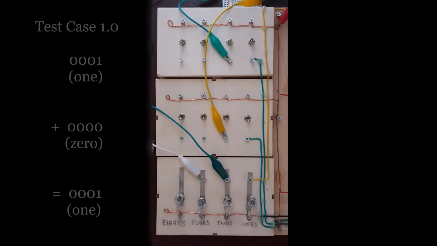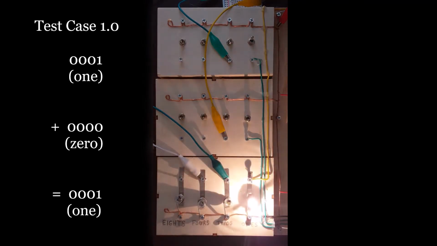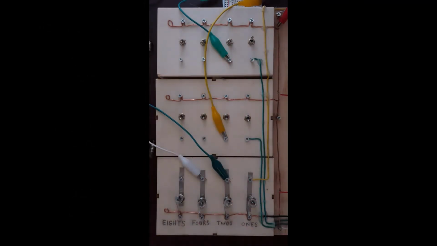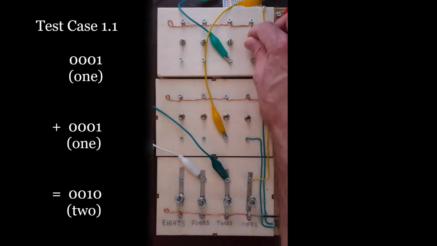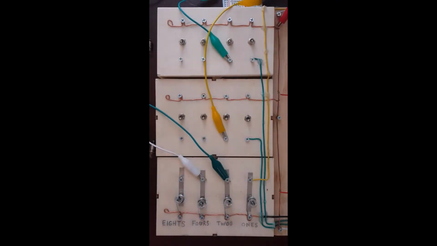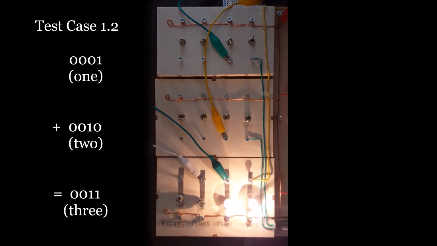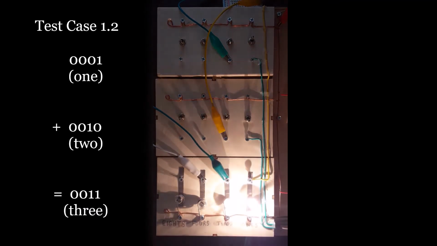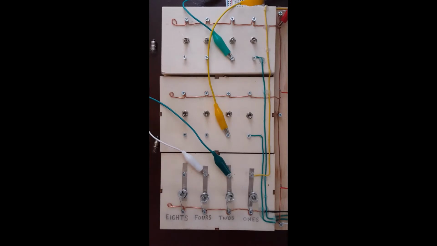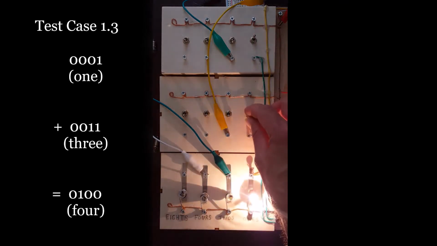Test case 1.0. 1 plus 0 equals 1. Test case 1.1. 1 plus 1 equals 2. Test case 1.2. 1 plus 2 equals 3. Test case 1.3. 1 plus 3 equals 4.